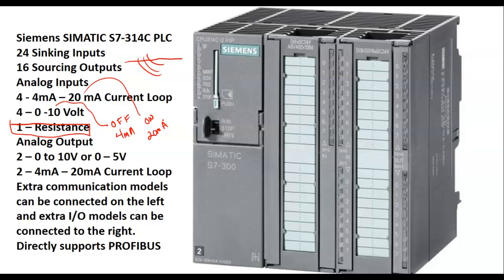These are inputs. It's got two 0 to 10 volt analog inputs. Then it's got a resistance input. The analog outputs, it's got an analog 0 to 10 and 0 to 5. All these inputs right here are 24 volt, by the way. So this is what's on the Amiltor line. We don't have any additional modules on it.